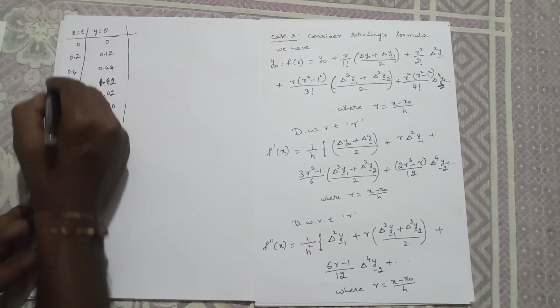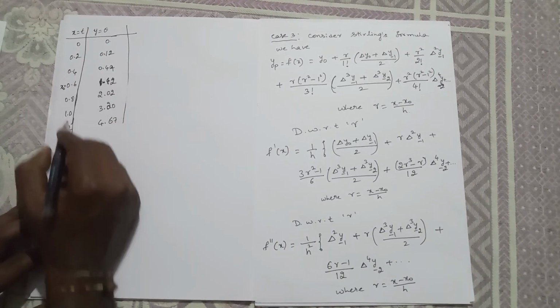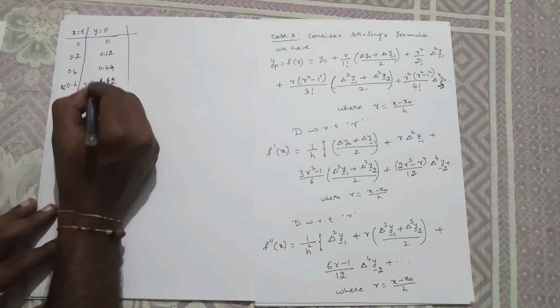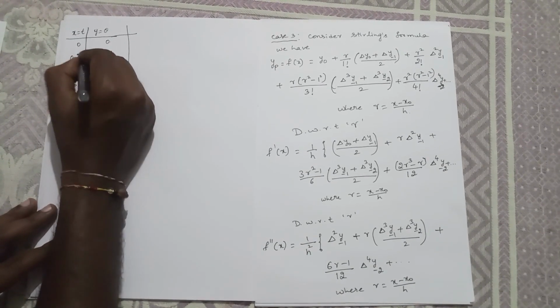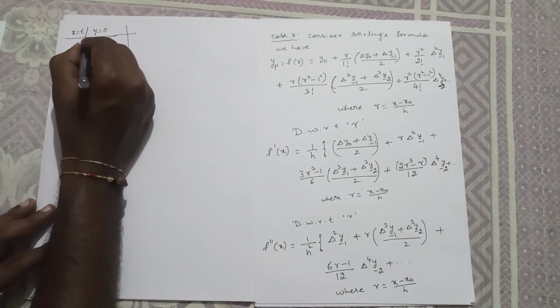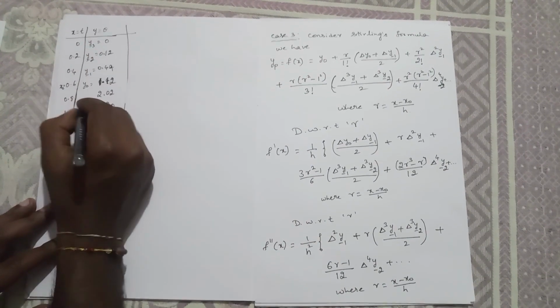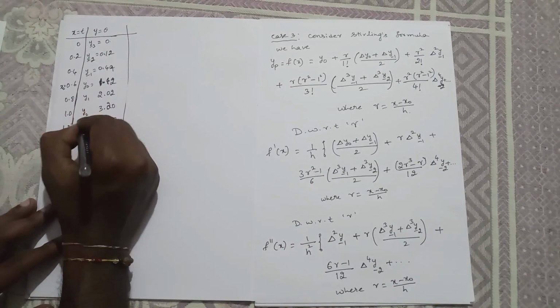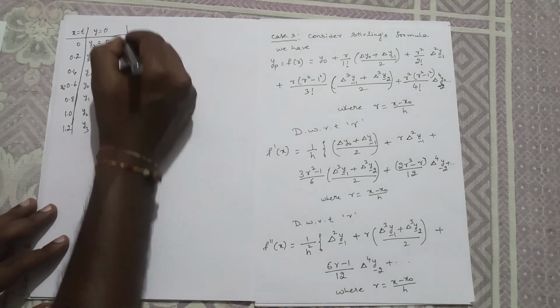The middle one is x naught and y naught, with y suffix minus 1, minus 2, minus 3 on one side, and y1, y2, y3 on the other.